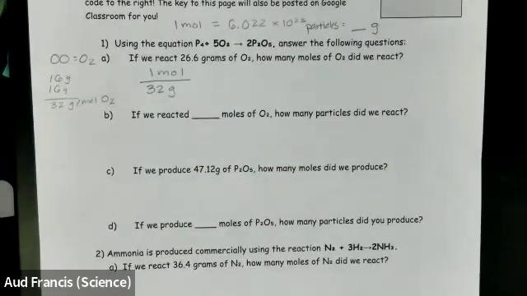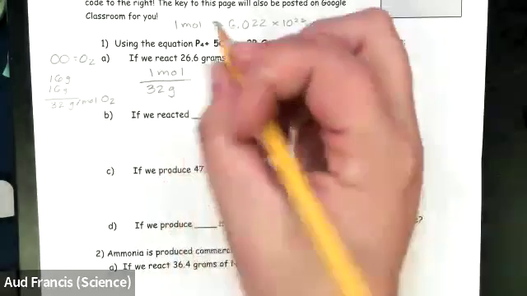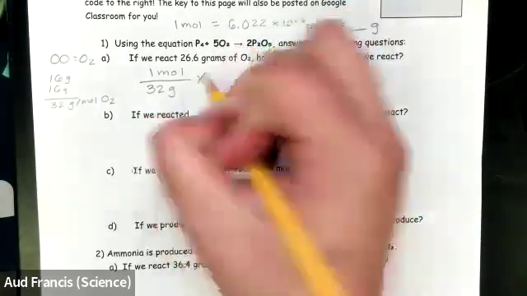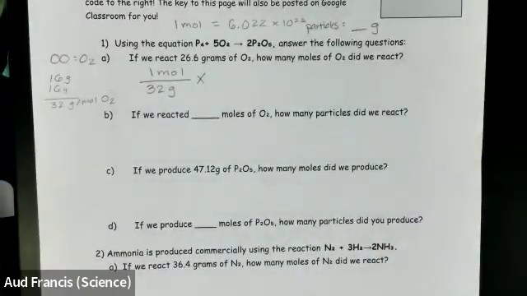So what this fraction is essentially telling us is that 1 mole of oxygen has a mass of 32 grams, and that if you have 32 grams of oxygen, you have 1 mole of oxygen. From here, I'm going to multiply this by the amount of stuff whose unit I need to change. So I know the unit 26.6 grams. I need to change that unit from grams into moles.